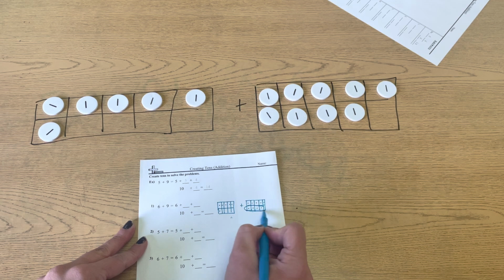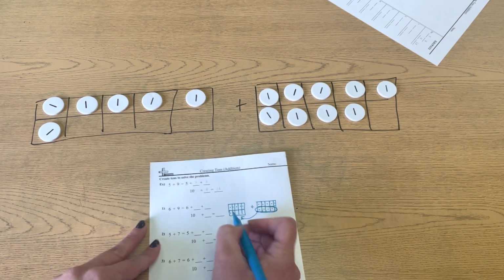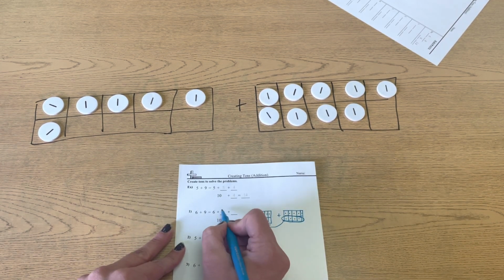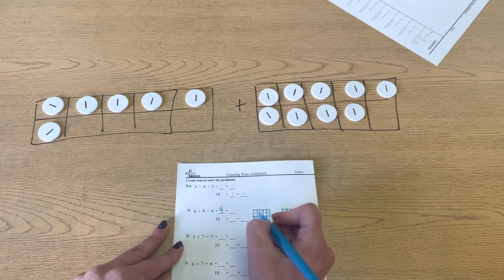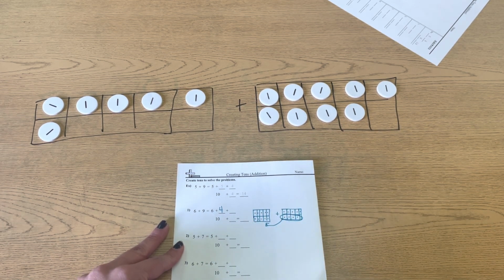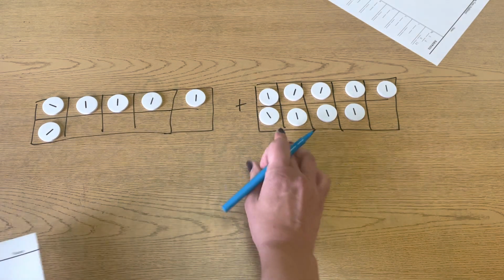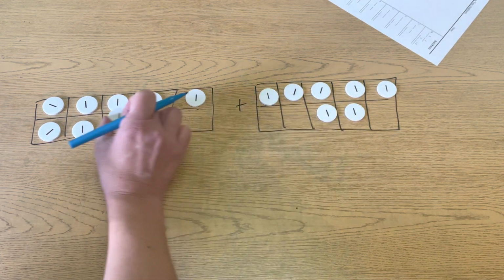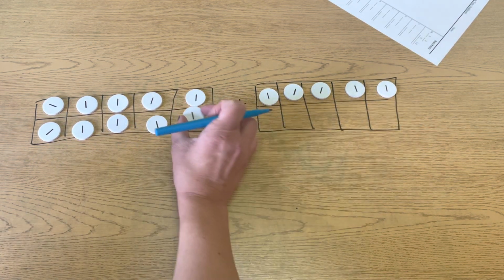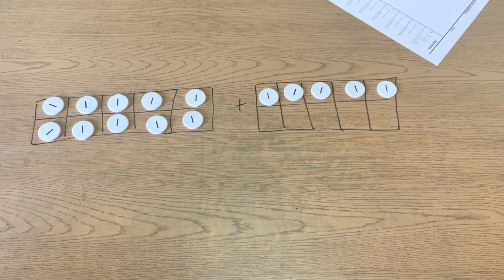So I'm going to take these 4 and bring them over here, but I'm also going to mark right here that I'm taking 4. 1, 2, 3, 4. Okay, just like right here, I can take 4, and that's filled up.